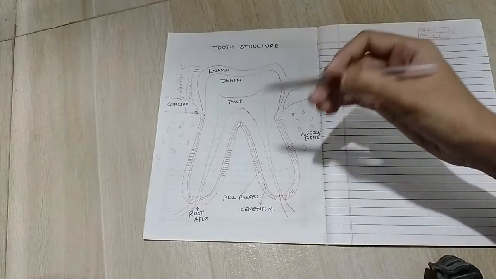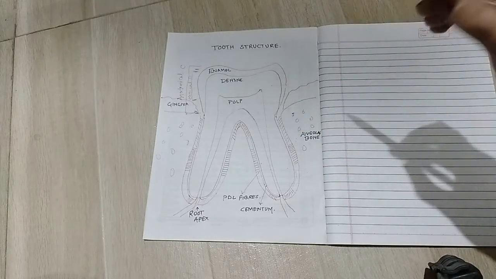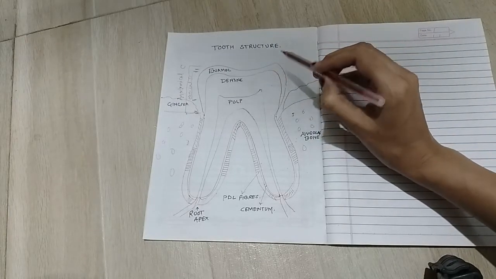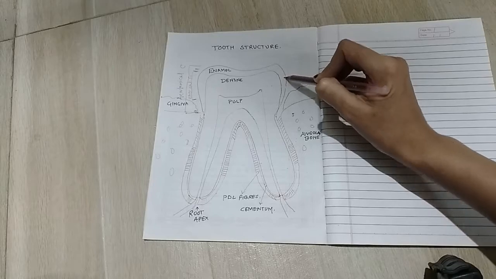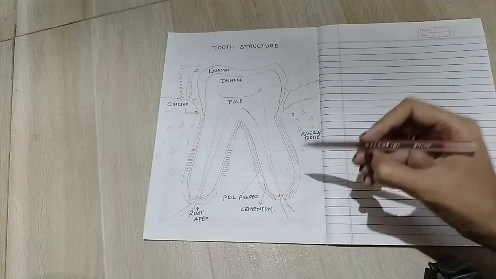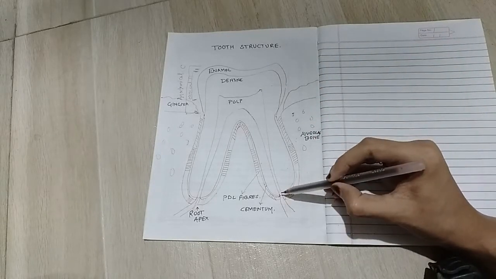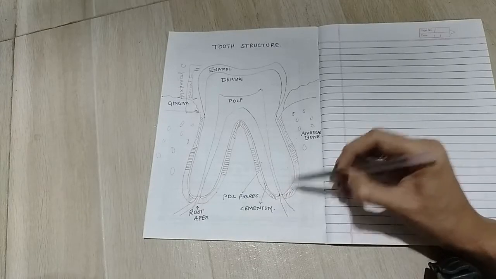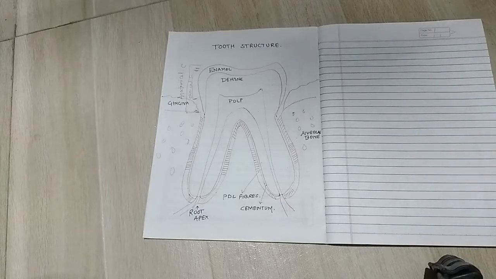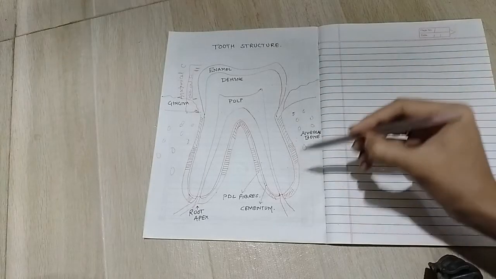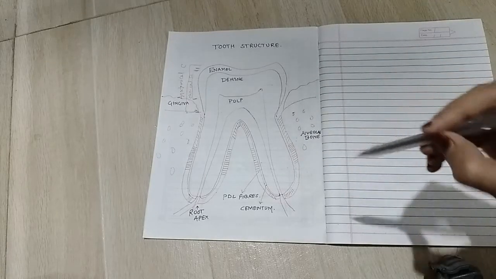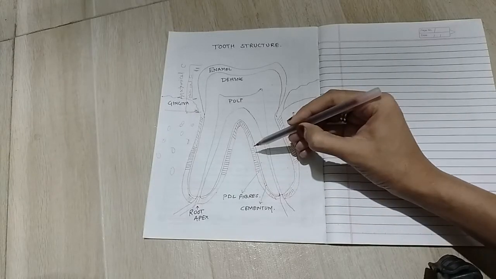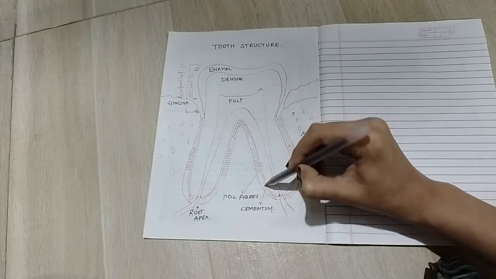The outermost hard tissue of the crown is called enamel. The crown is covered with enamel. The outermost hard part of the root is cementum. Root is covered with cementum. The tooth is suspended in the alveolar bone socket with the help of PDL fibers, also called periodontal ligaments.